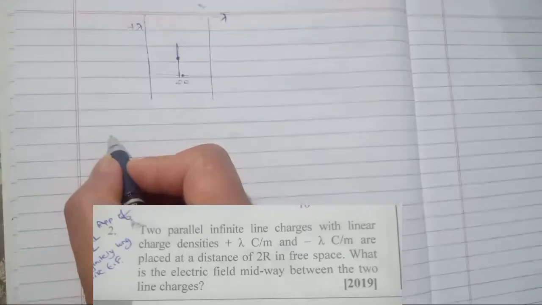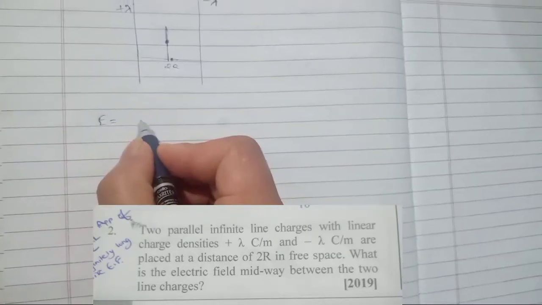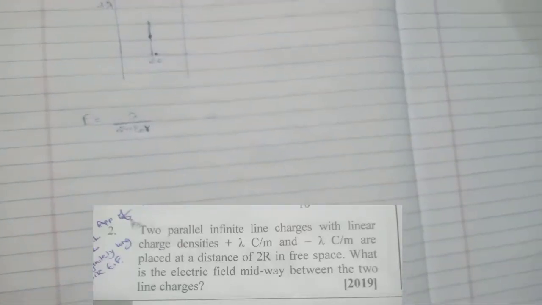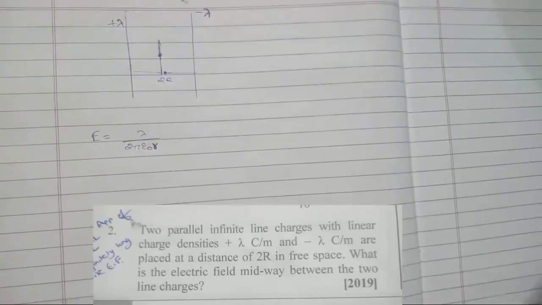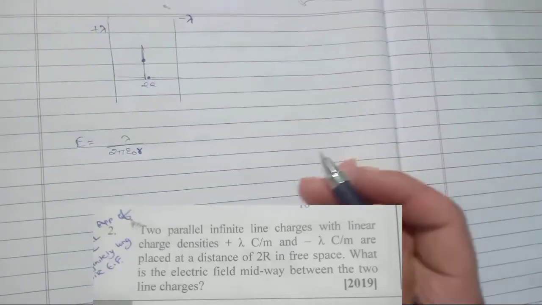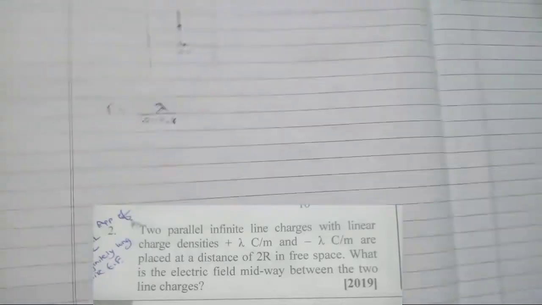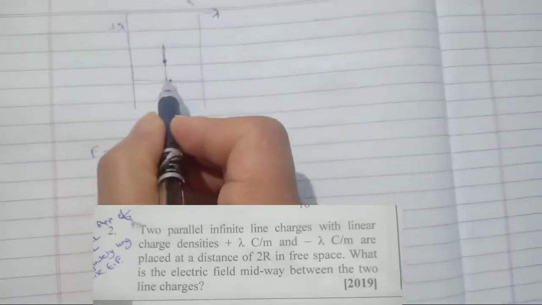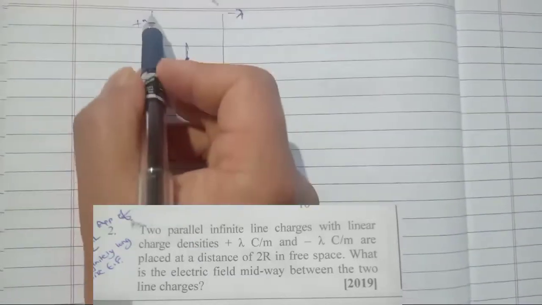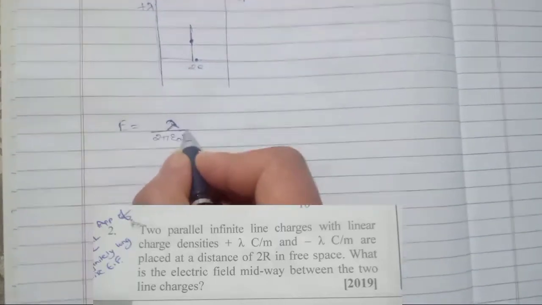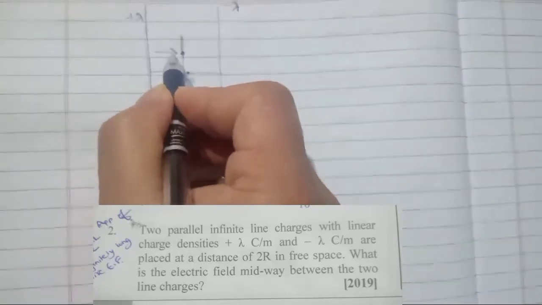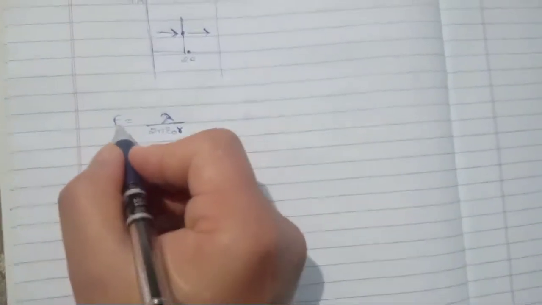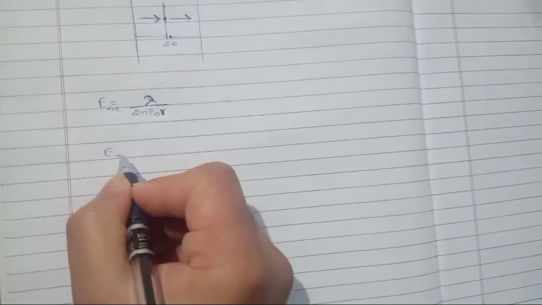Okay, how can we do that? We know the formula E is equal to lambda by 2 pi epsilon naught r. That is from the application of Gauss law, the electric field due to long infinite line charges. Okay, now with this we are going to solve this question. The electric field due to these infinite line charges is this one, from positive in this direction, and due to negative in this direction, and the magnitude is the same. So due to positive charge is this, and negative charge is also this one.